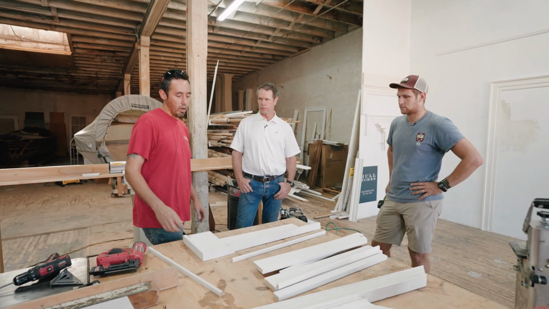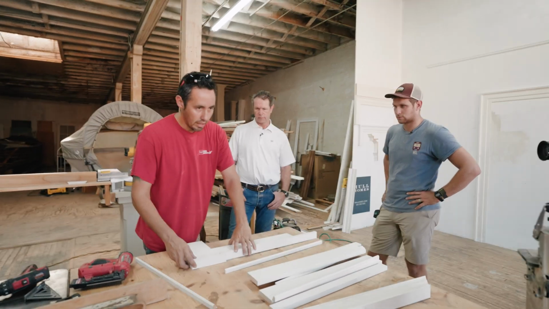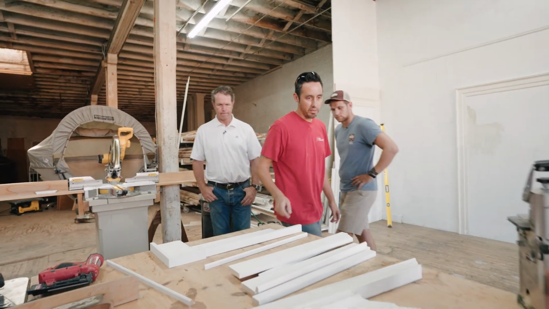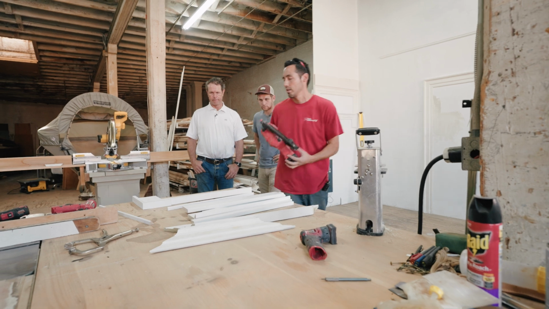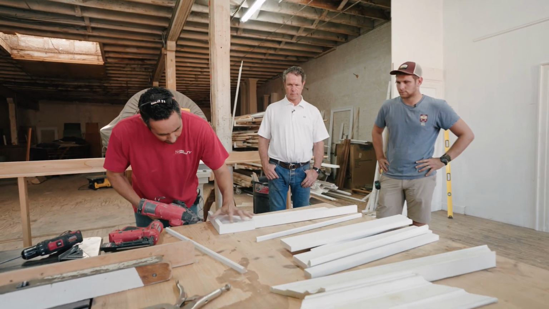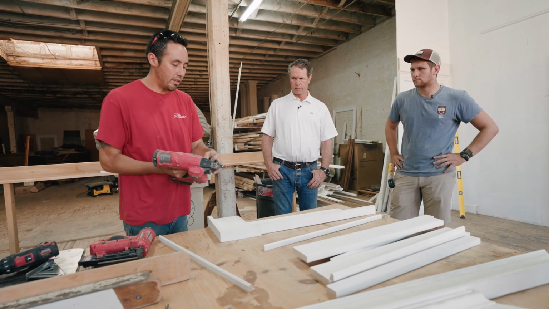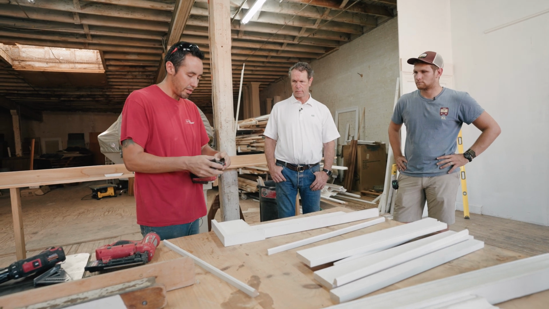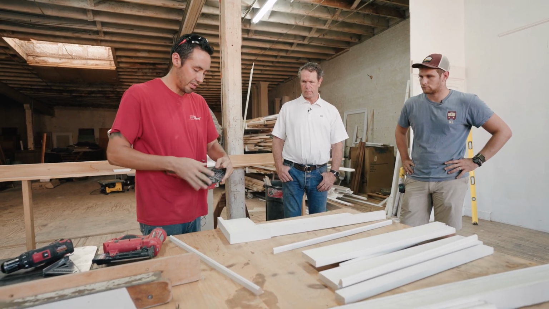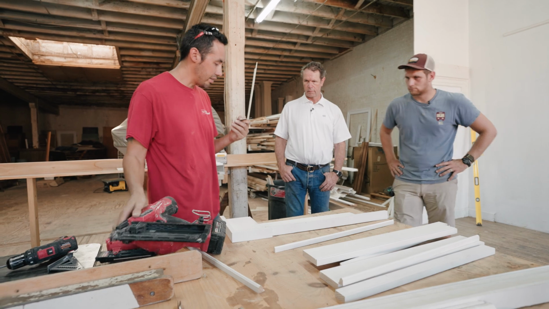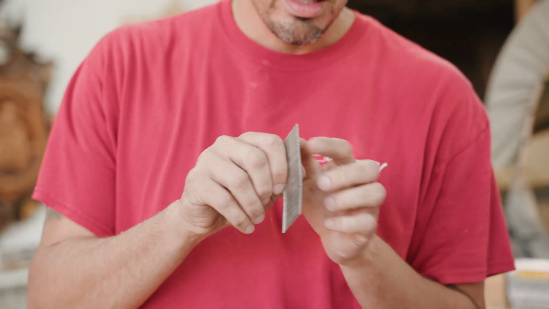Okay, so what I would do next, let me grab this gun over here. I'll cut this off later because my thing's falling apart. One of the things people struggle with is this: see how this nail has a chisel tip?